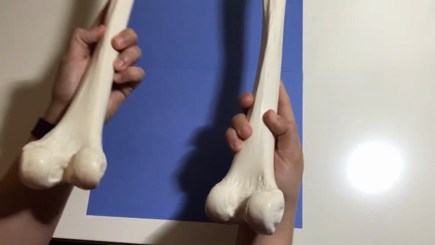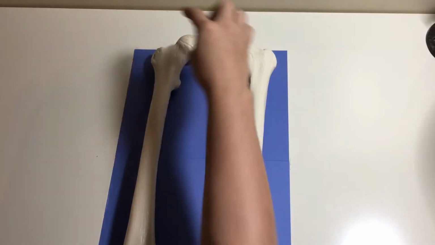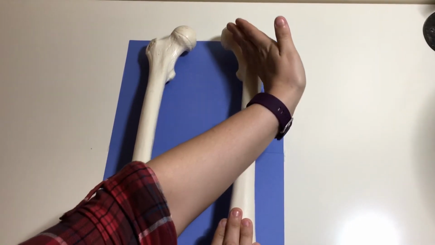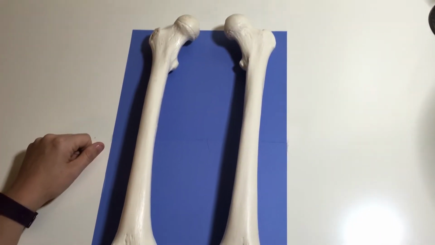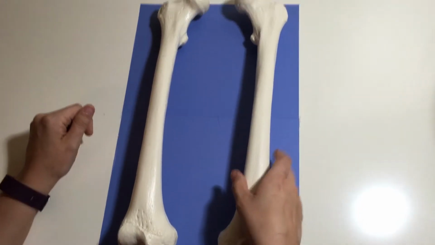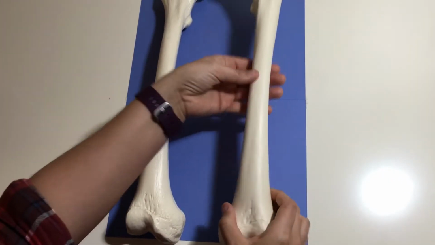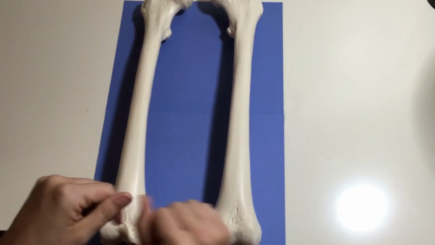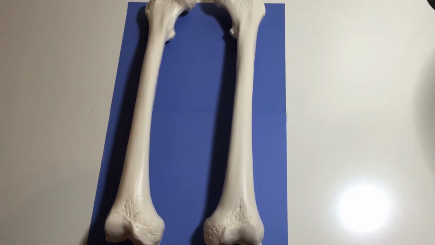Once you know that, you can tell what's right or left by looking at the angle of the neck and the head of the femur. This is the anterior, and look, the head is going off this way, and we know that it's going to have to fit into the acetabulum of the os coxae. So this would be the left, and this would be the right. Because this is anterior, and the neck and the head have to go into the body to fit into the acetabulum of the os coxae.